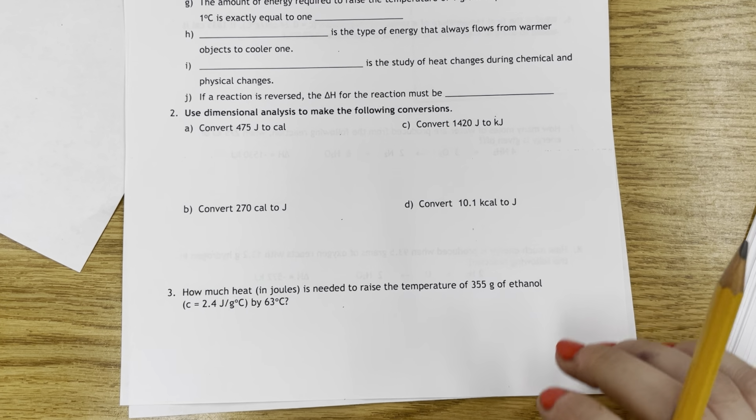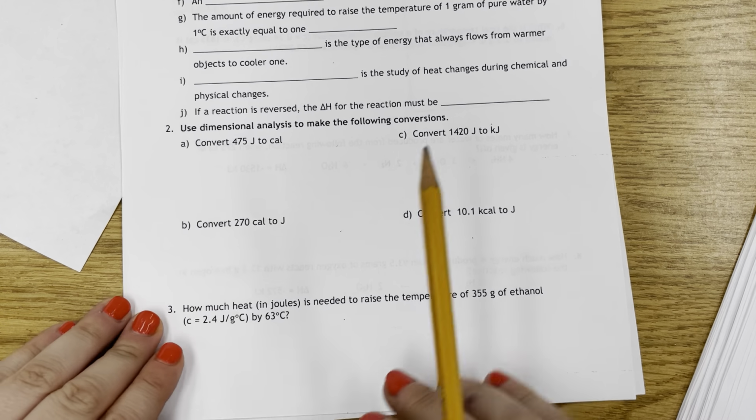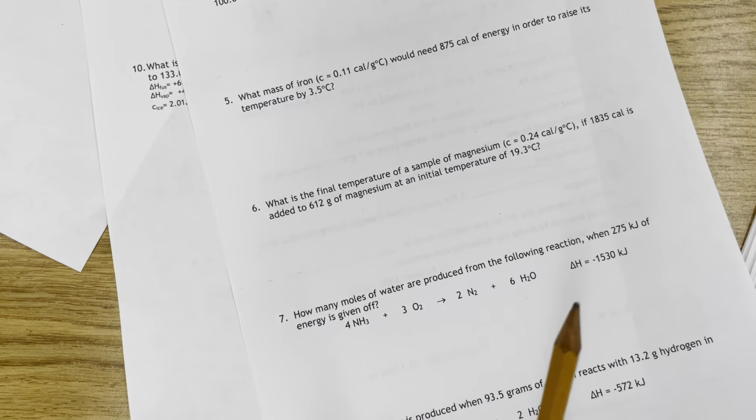Okay, now we're going to be looking at the heat equation, and in your review, that's going to be number 3 through 6, I believe. So yes, 3, 4, 5, and 6.